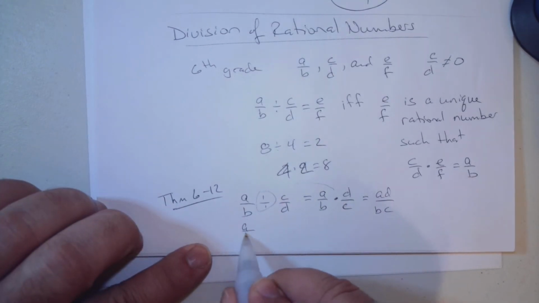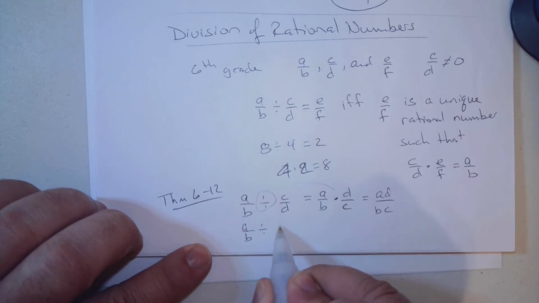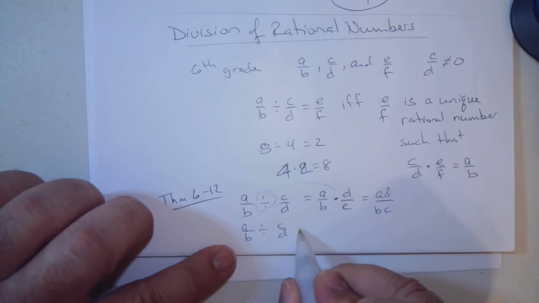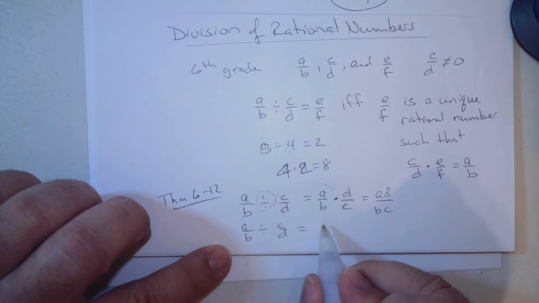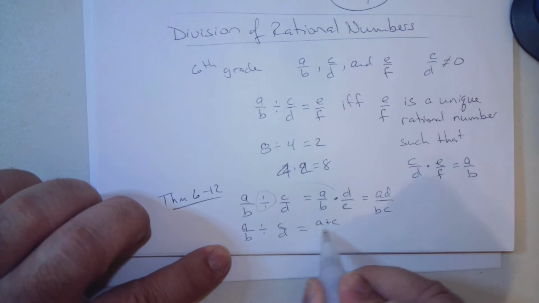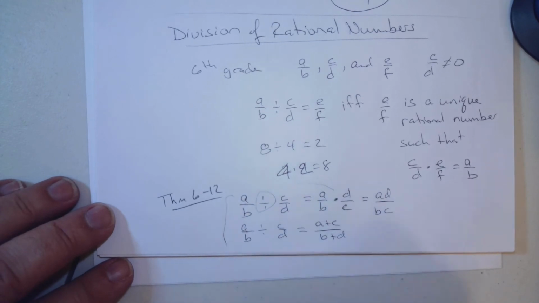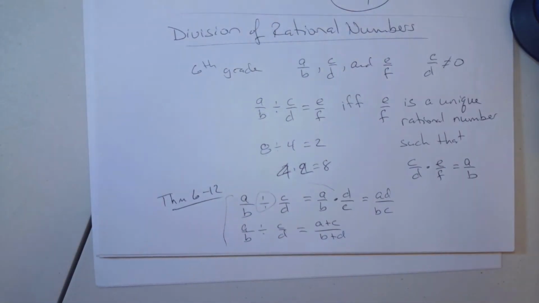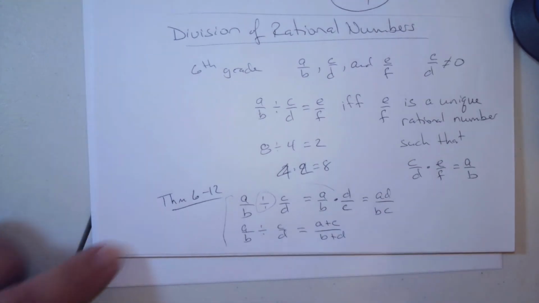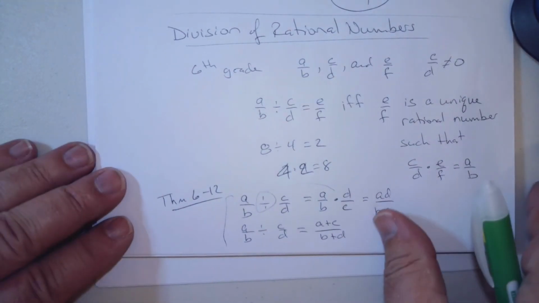The next one is A/B times C/D is equal to (A plus C) over (B plus D). These are pretty interesting rules, but they work. So keep those in mind. We'll use those a little later.